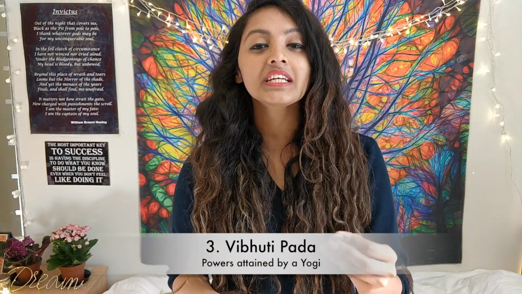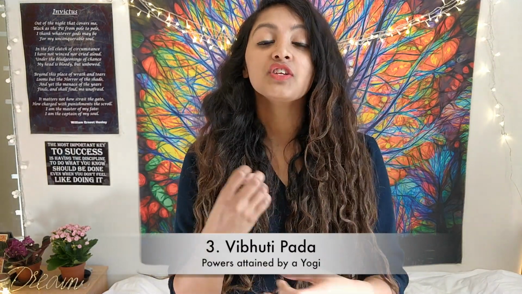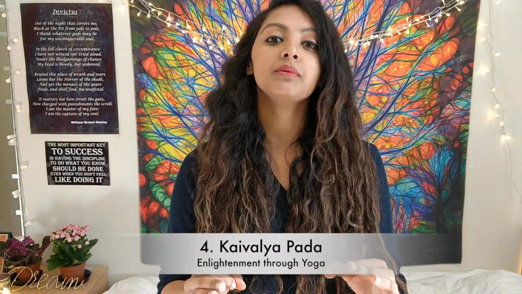The third one is called Vibhuti Pada, which basically explains the kind of powers and the changes that a yogi experiences as and when he moves along the path of yoga. And the fourth one is called Kaivalyadhama, which speaks about the enlightenment that is obtained or that will be experienced as a result of practicing yoga regularly. So these are the 4 paths. Once again, Samadhi Pad, Sadhana Pad, Vibhuti Pad and Kaivalya Pad.